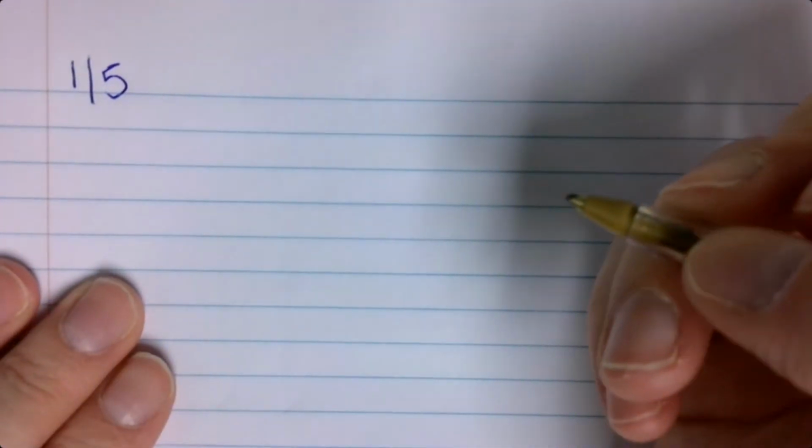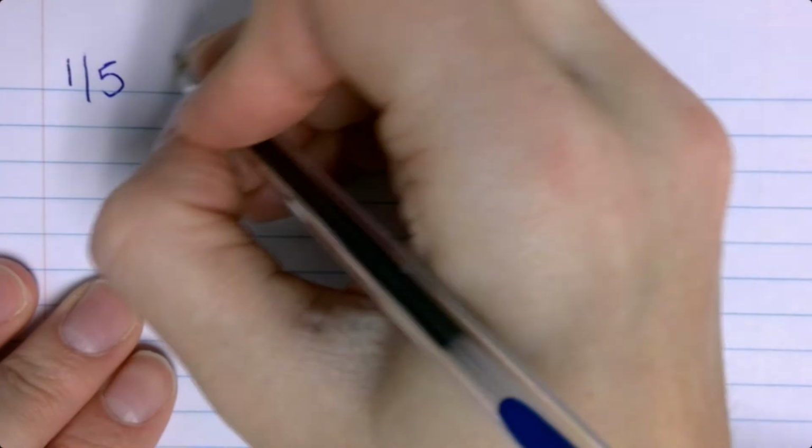If you are in periods 1 or 4, today's date is 1-5. If you are in 5, 7, or 8, today's date is 1-6.